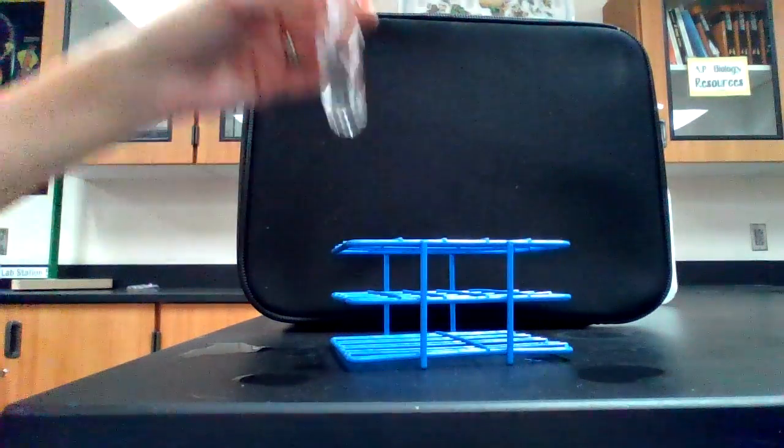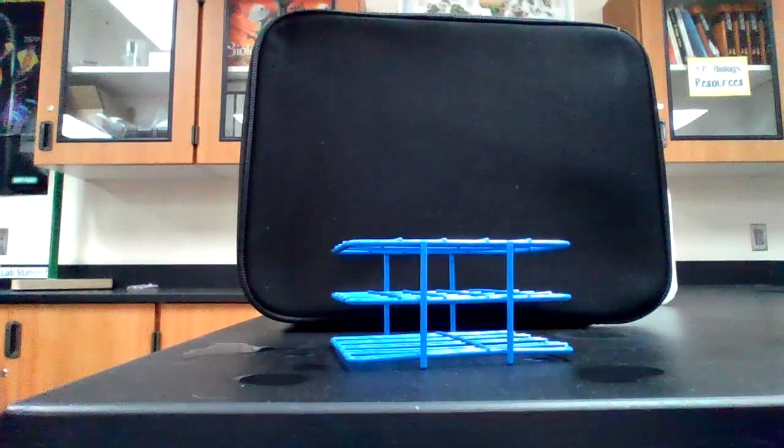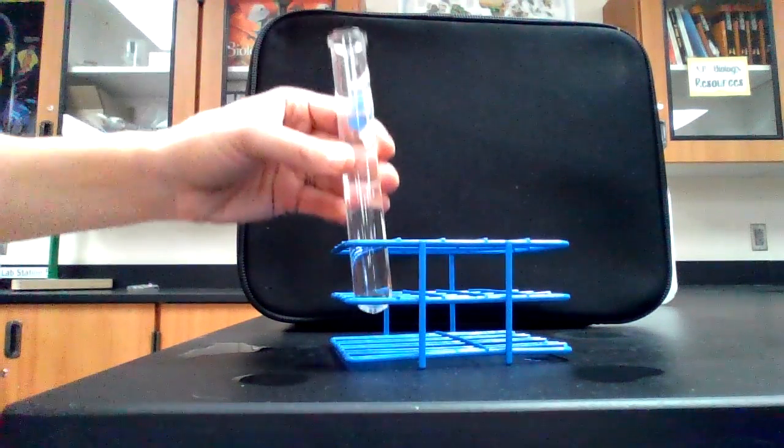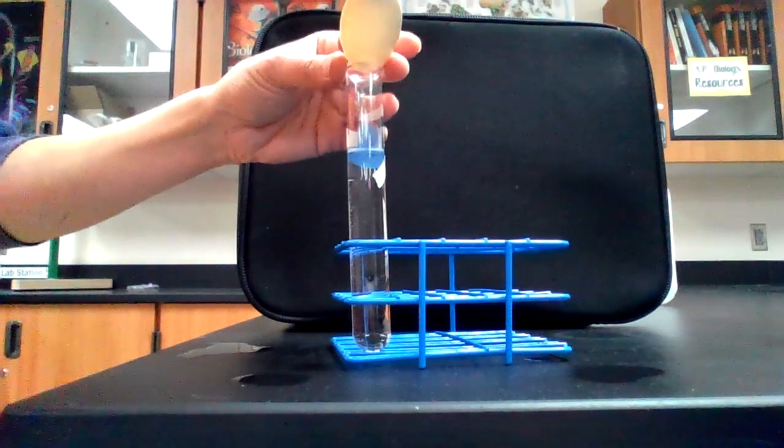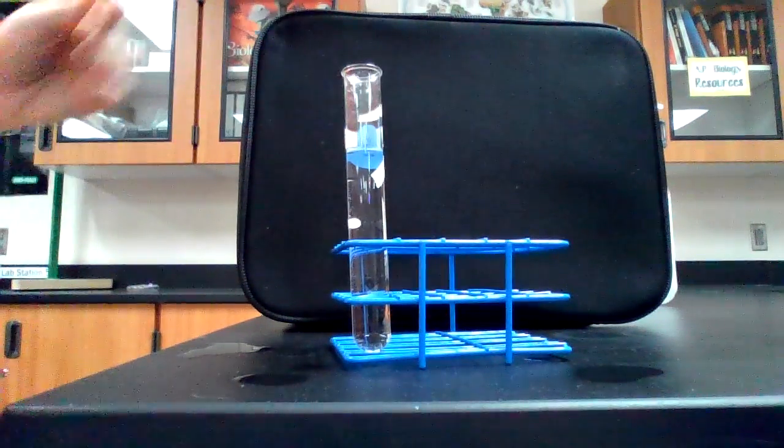All right, we are up to 3 good trials. We just need 2 more at room temperature. Here is trial number 4 at room temperature. Ready, set, go.